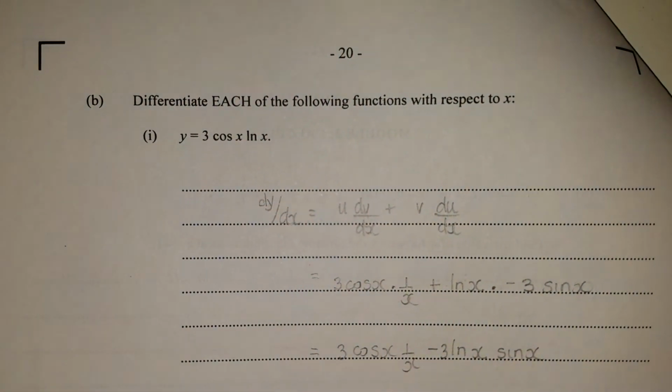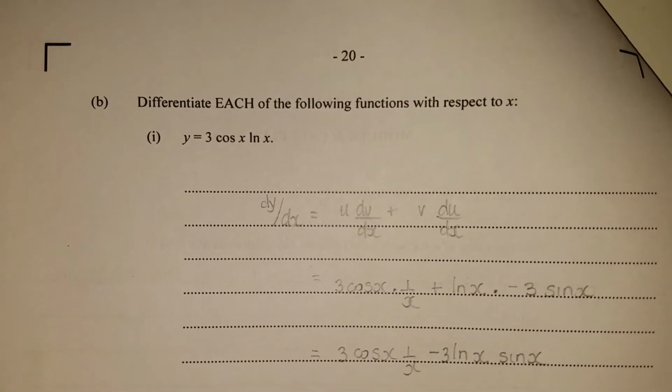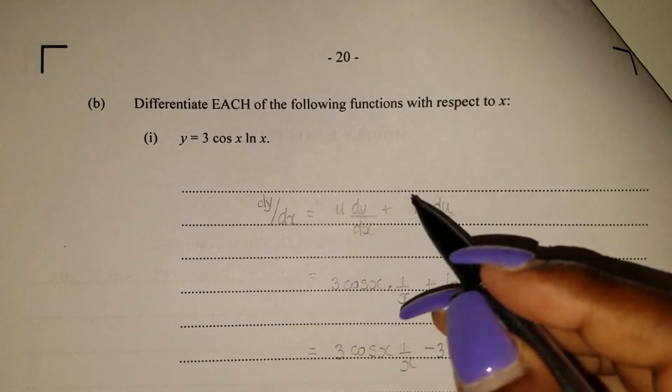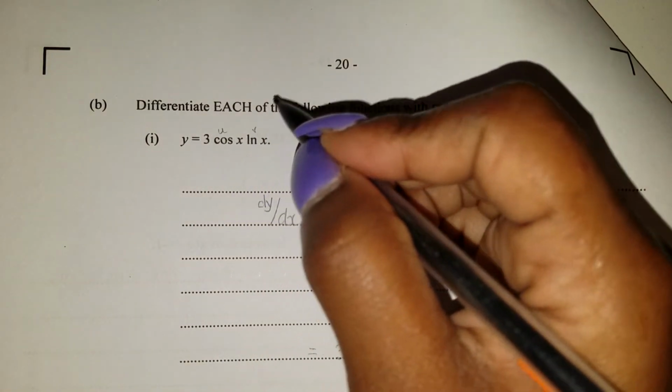For this question, it says y equals 3 cos x ln x. We have two functions being multiplied, so we're going to be using the product rule. First function u is 3 cos x, and second function v is ln x.